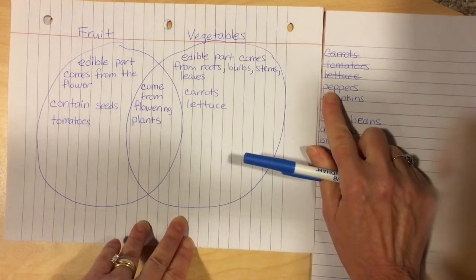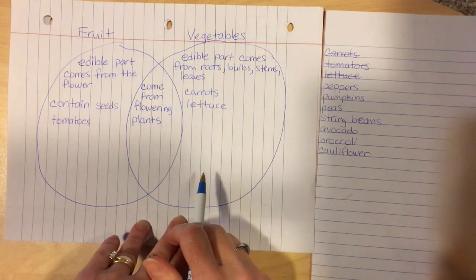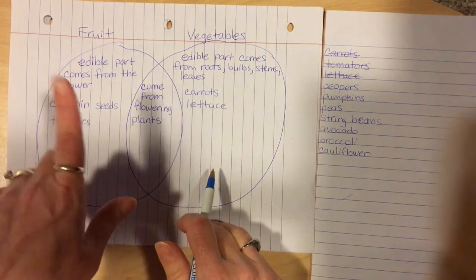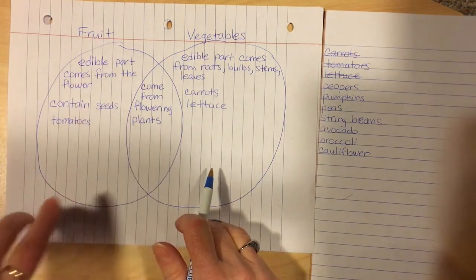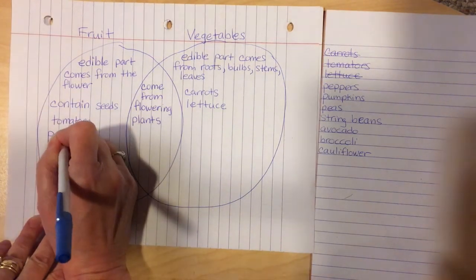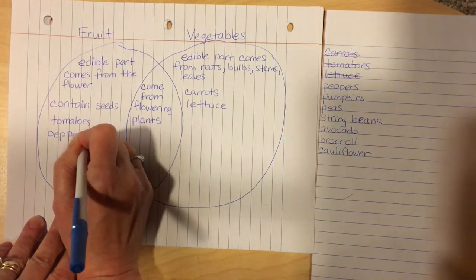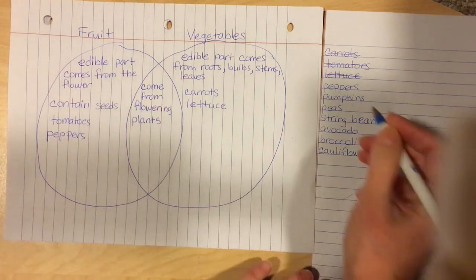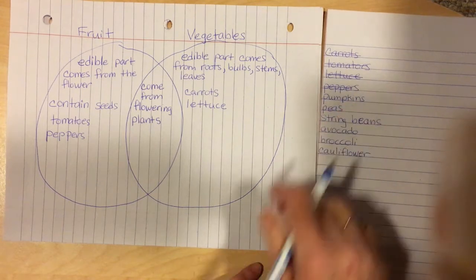Let's try the next one, peppers. I know when I slice peppers open, I see the seeds. So I'm going to put peppers in the fruit category. Check and see where you put it. Let's try the next one.